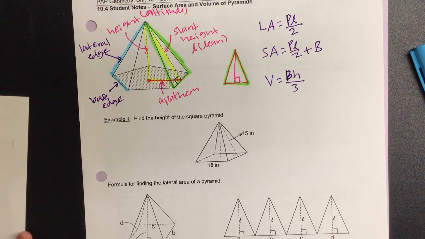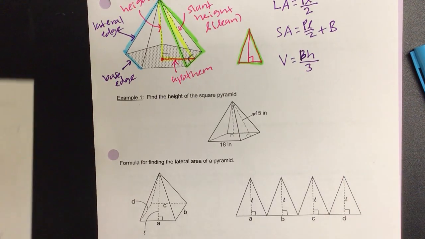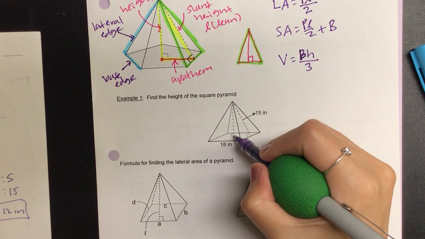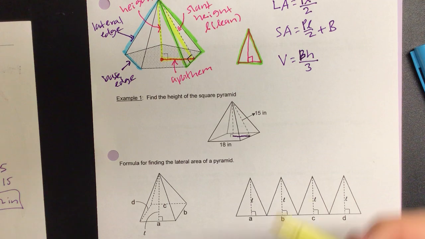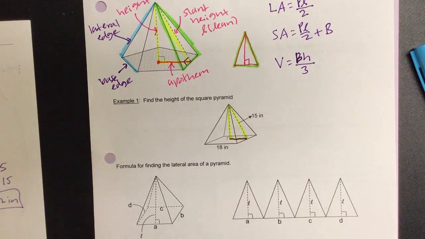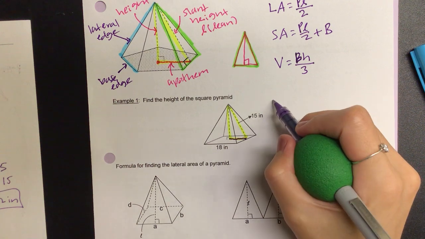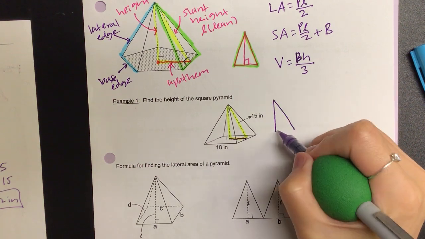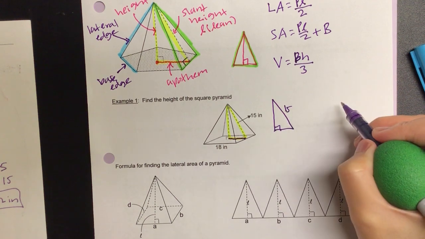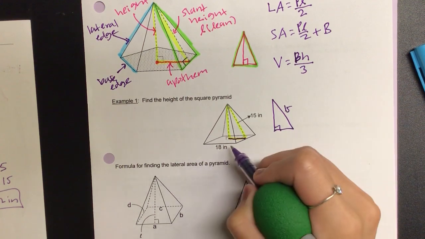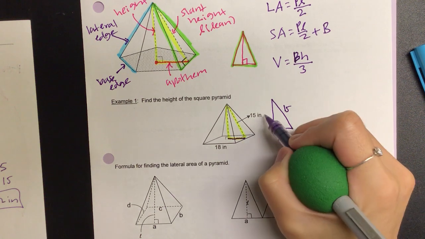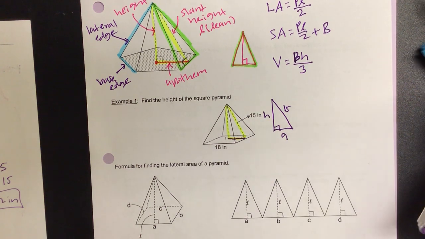Example number 1. Nick, let's read. Find the height of the square pyramid. So let's connect the apothem and highlight the triangle that is embedded in that. I want to take that out, so it's not confusing in a 3D model. 15 is our hypotenuse. If I know the 18, what can I say about the short leg? It'll be 9. Let's call this H.